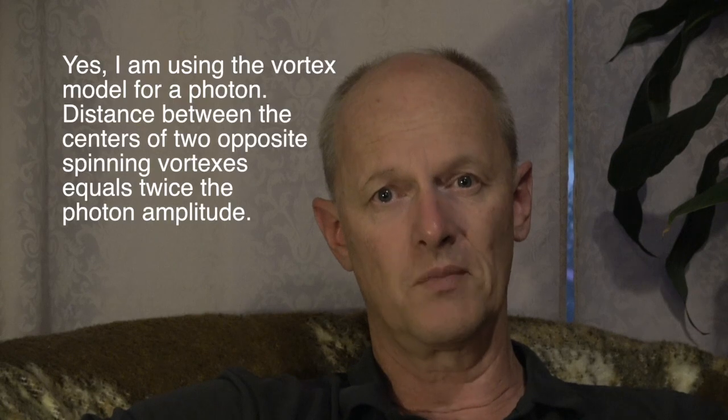But the distance between the two central vortexes is about 1 times 10 to the minus 10 smaller than that. So it's a substantial size smaller.